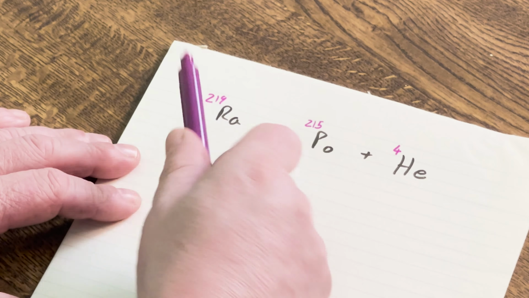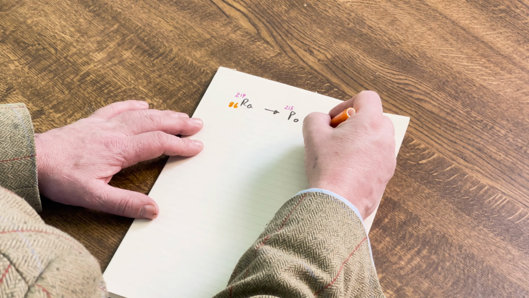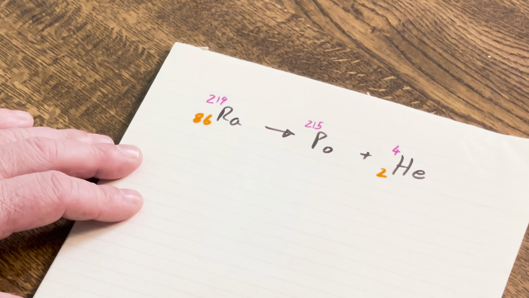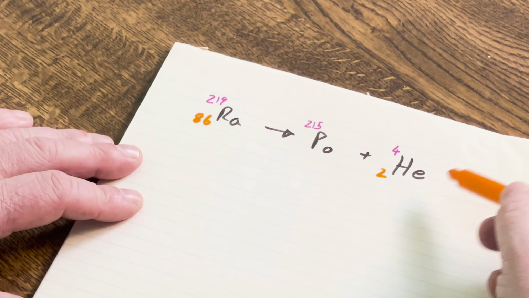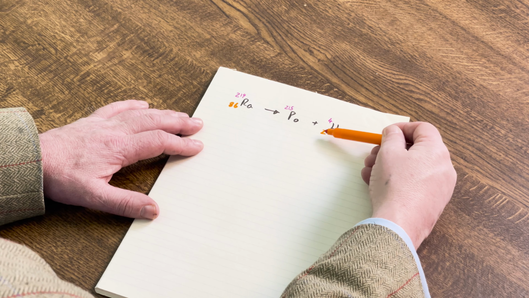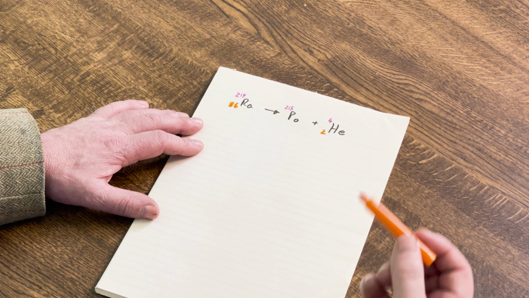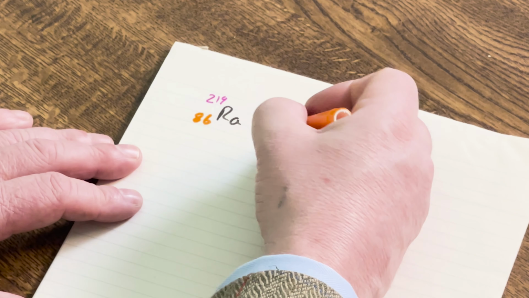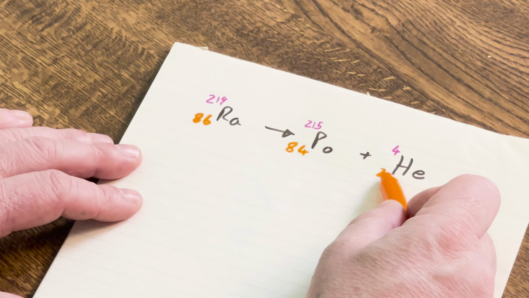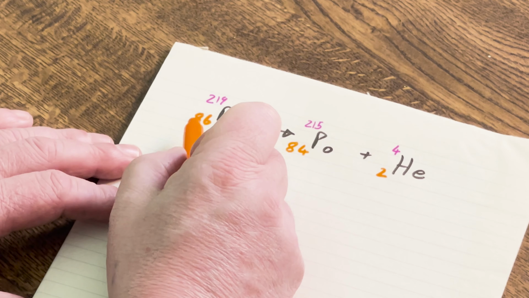Likewise, when we look at the atomic numbers, radon, which has the atomic number 86, decays to polonium, and helium, or the helium nucleus, or the alpha particle, which has 2 protons in it. This you need to learn. However you want to write it, it must have a mass of 4 and a proton number or atomic number of 2. To balance this equation, we need 84 here, because 84 add 2 gives us the 86.